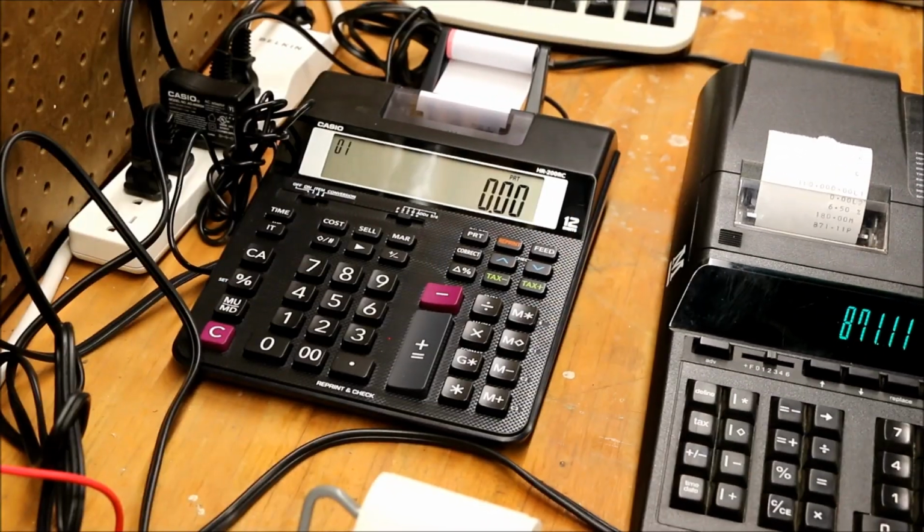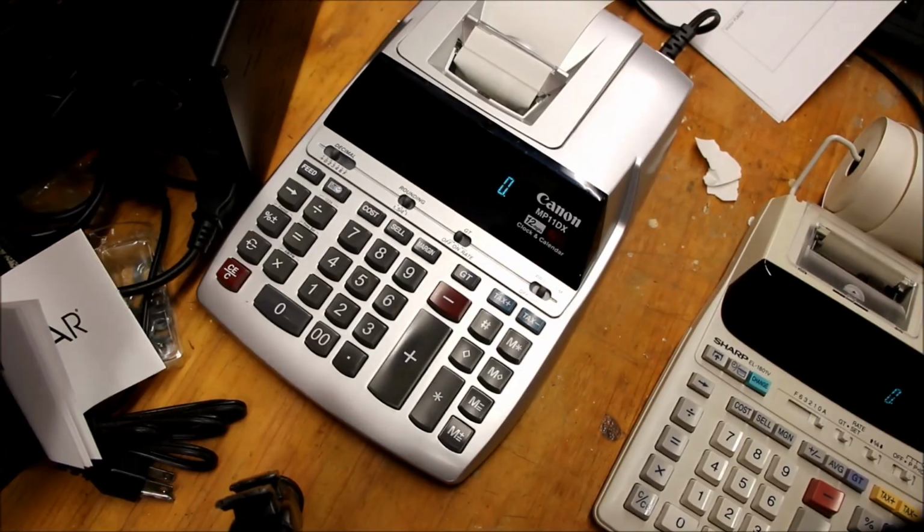The other calculators, the Casio, the Sharp, and the Canon, don't have these financial calculation features.